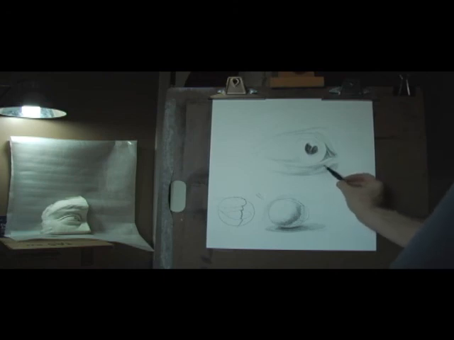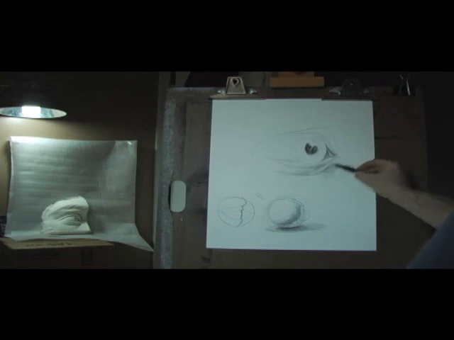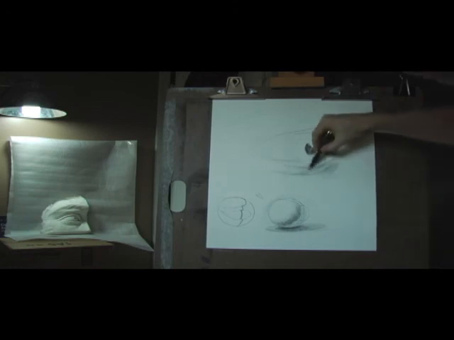Reading these things a little bit better. This right here is got a lot of bounce light up in here, so I'm going to make this even darker. Changing how I hold my pencil to get a different line. You don't want all your lines to be the same direction.